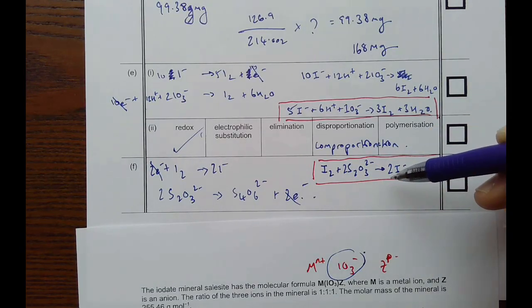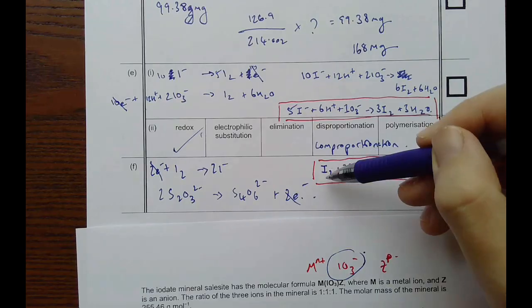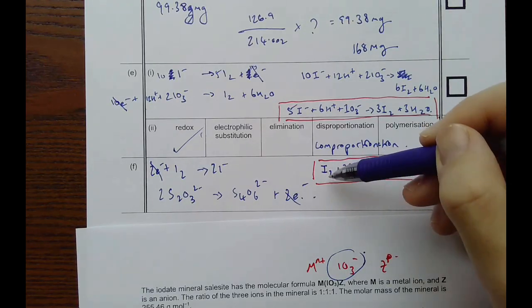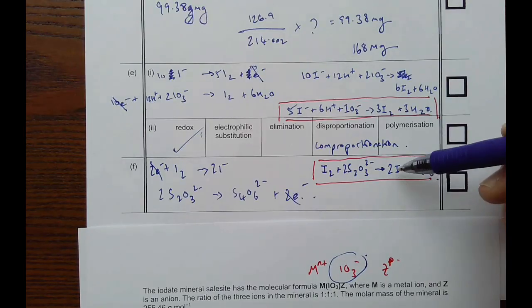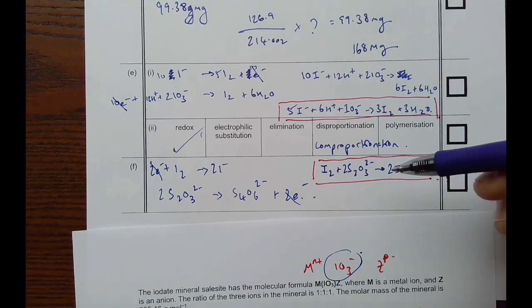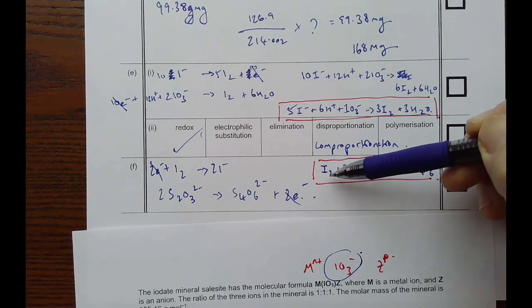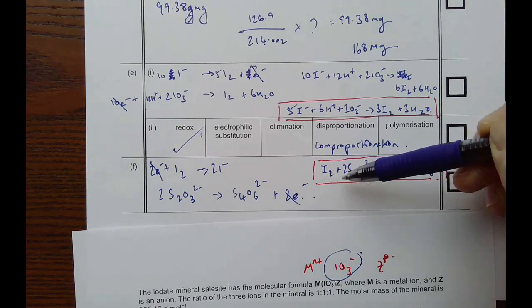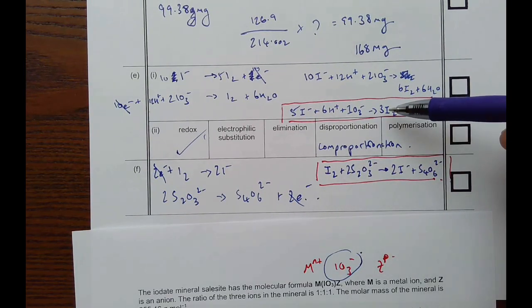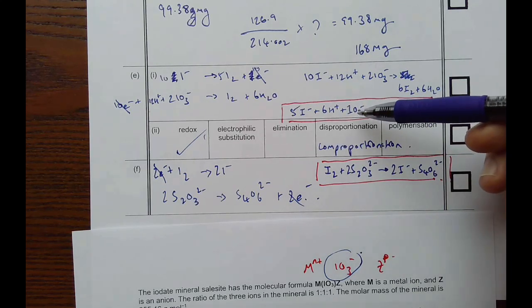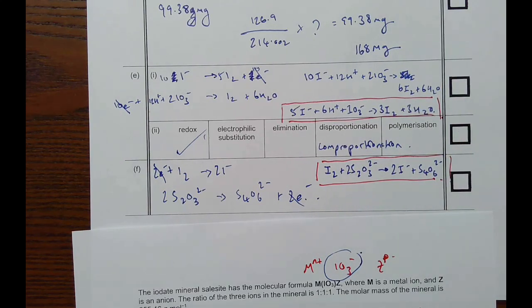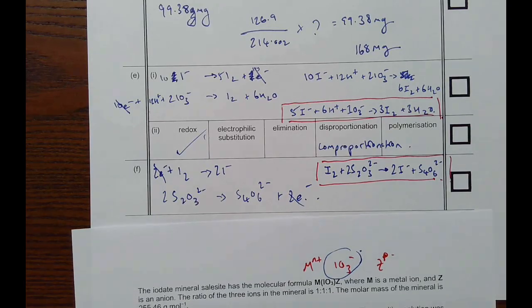Now that would be where you'd use your starch indicator, because the iodine would form a dark coloured complex with the starch indicator, but once it's all been used up it will go colourless. So the amount of iodine that I get from my titration tells me the amount of iodine that's been made from my reaction of the iodate with iodide. Alright, so you might want to spend a little bit of time thinking about that before continuing.